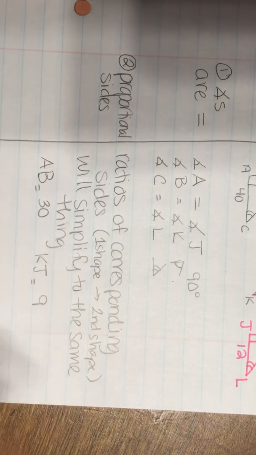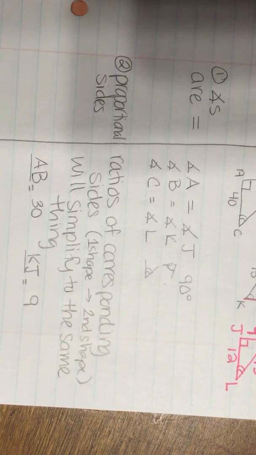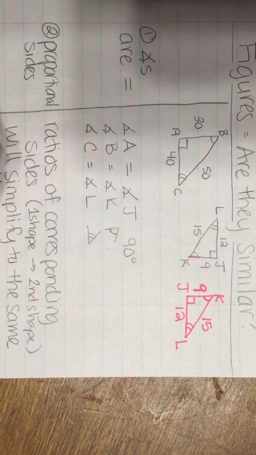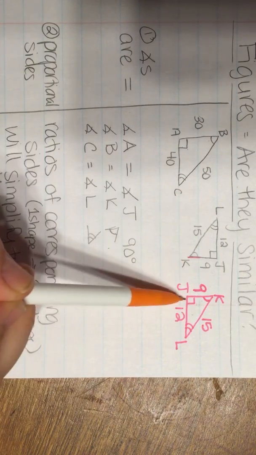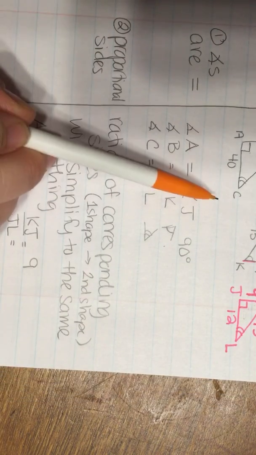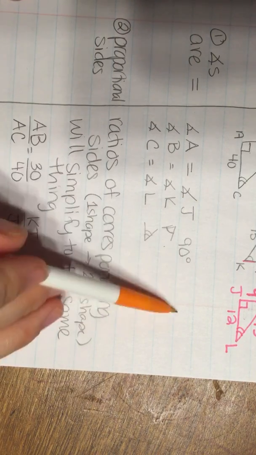Let's use 30, and I'm going to use 9. Okay, so I'm going to pick another side from each triangle, and I'm going to go with AC, which means I need to go with JL, because that's the corresponding side. Okay, so we can actually see this one. AC is 40, and JL is 12.